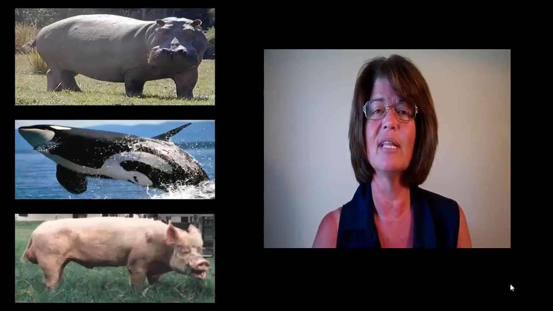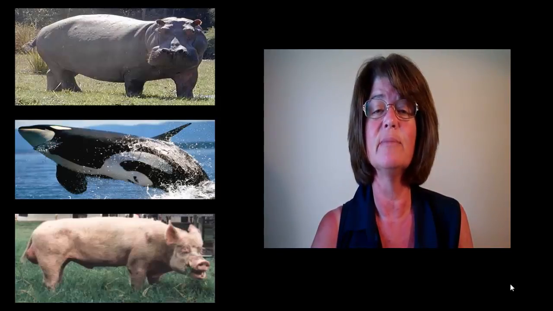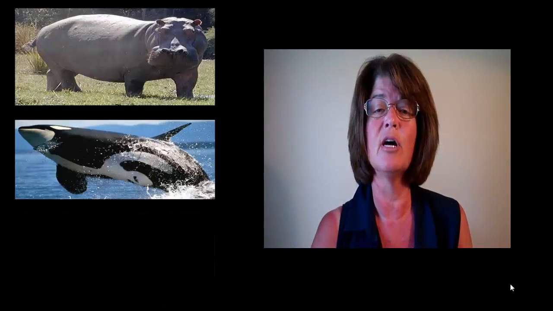Today we're going to start off with a little game. Take a few seconds to look at the three pictures and make some observations. Using your observations, tell me which one is not closely related to the other two. Based on morphology, most of you probably chose the whale, but it's actually the pig that doesn't belong. Based on DNA evidence, scientists have determined that the hippo and the whale are more closely related.